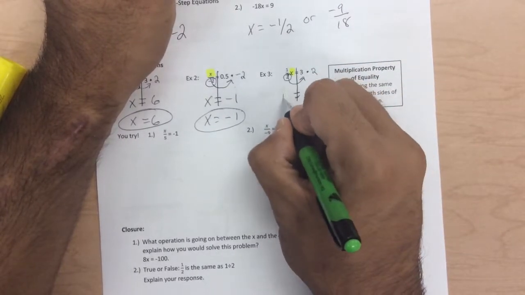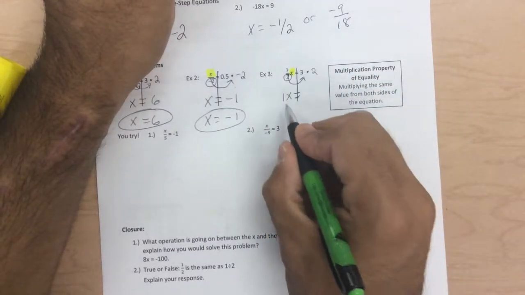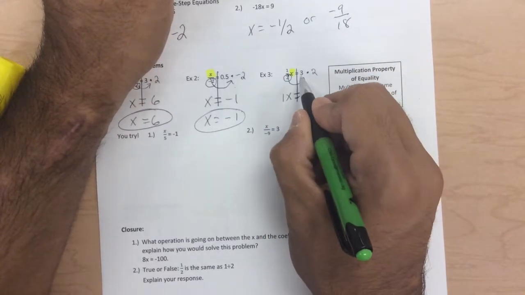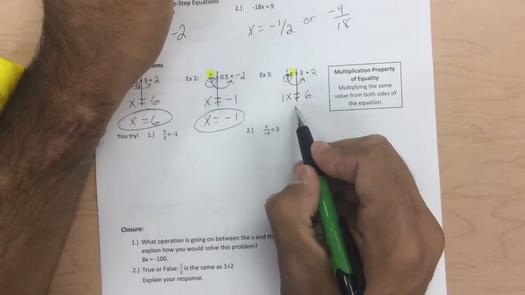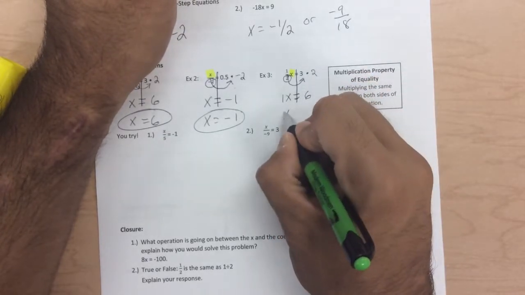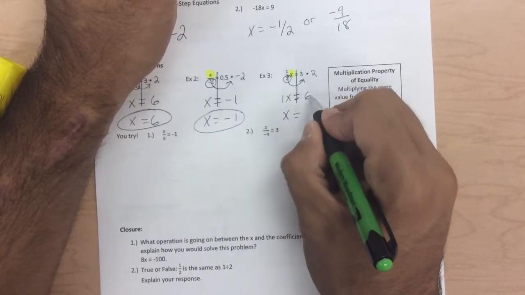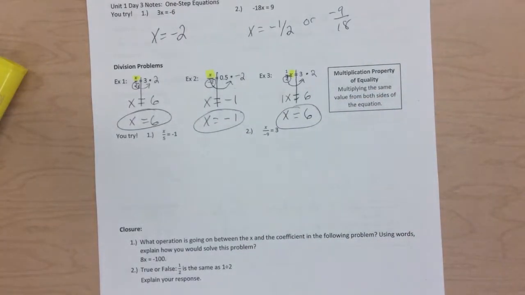So I'm left with 1x on the left side, and on the right side, I'm left with 3 times 2, which is 6. Now we don't have to do anything else, because 1x is the same thing as x. So my final answer is x equals 6.